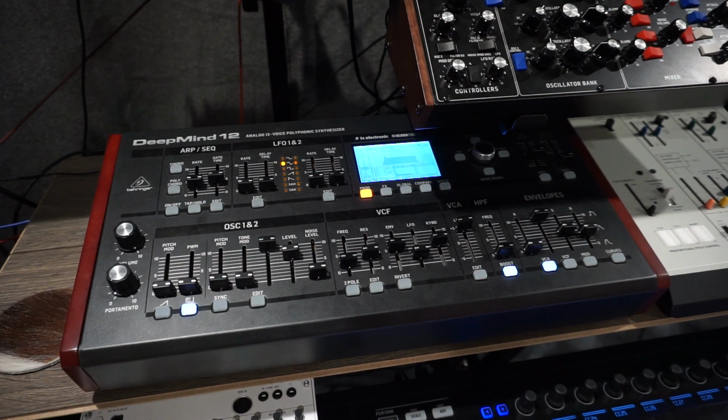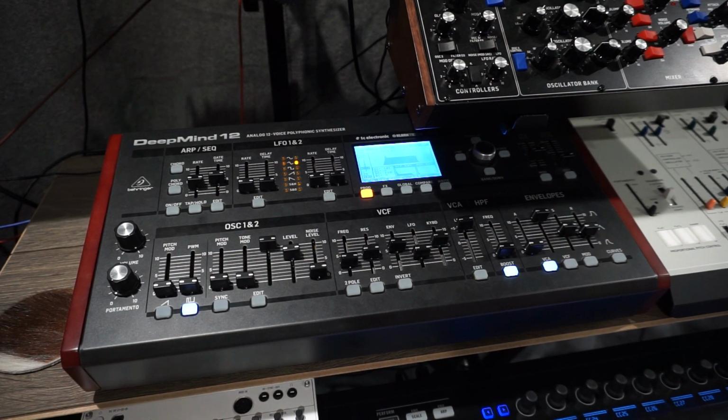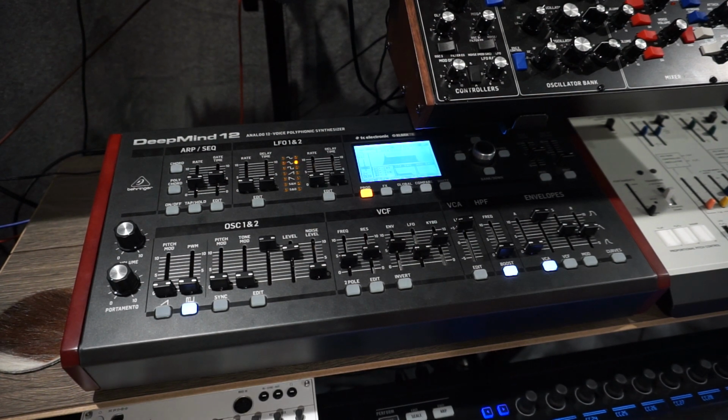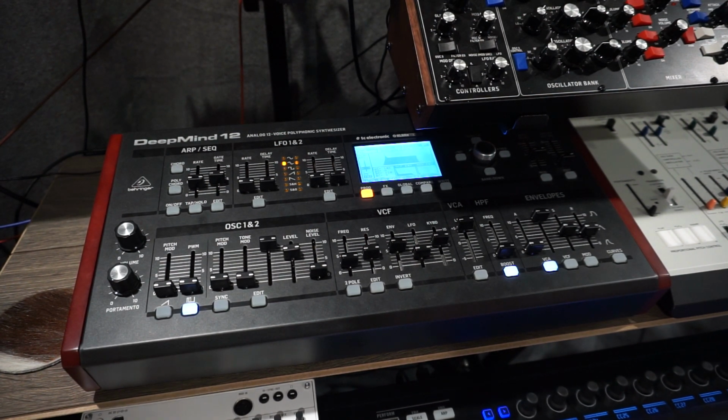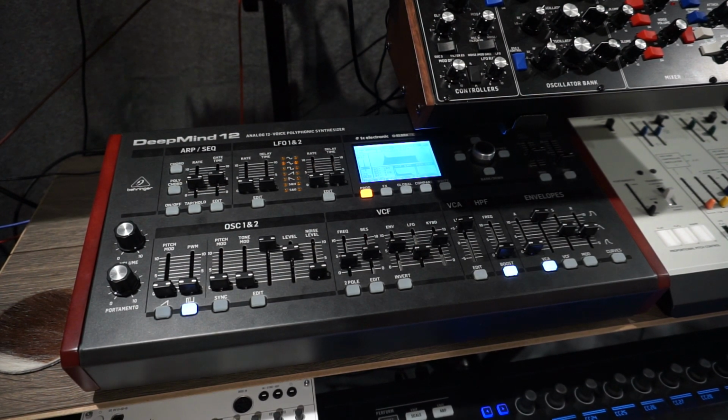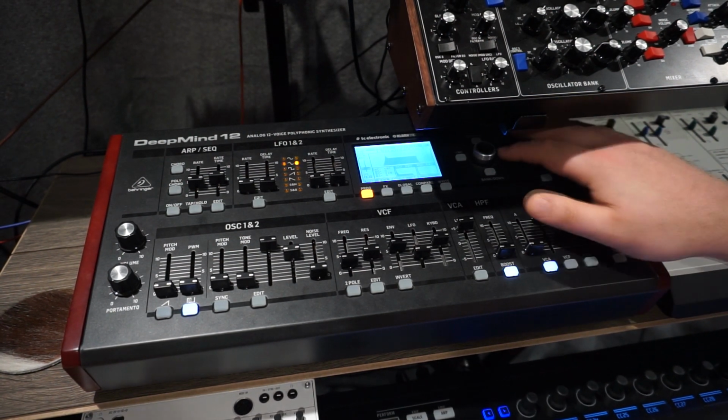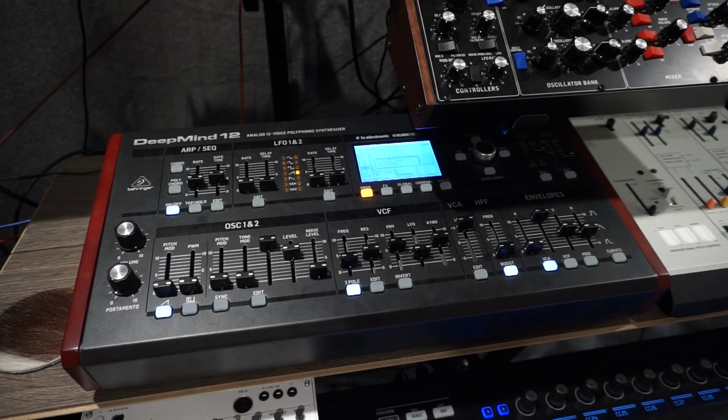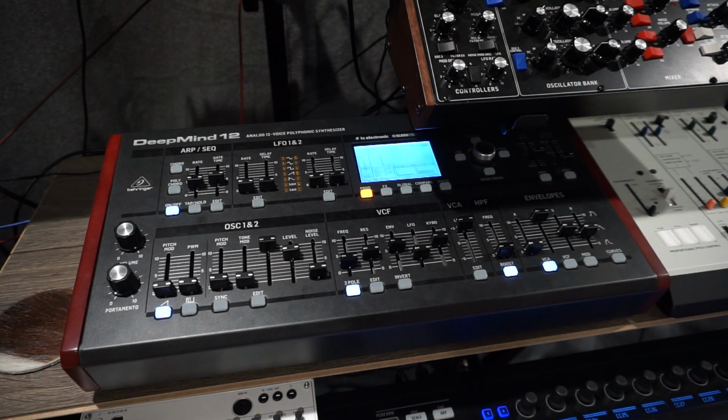Again, very classic, but very modern at the same time. It's really reminiscent of a Roland Jupiter, but with a nice modern chorused vibe at the same time. So that's the very first patch it loads, and there's just so much great stuff in here.